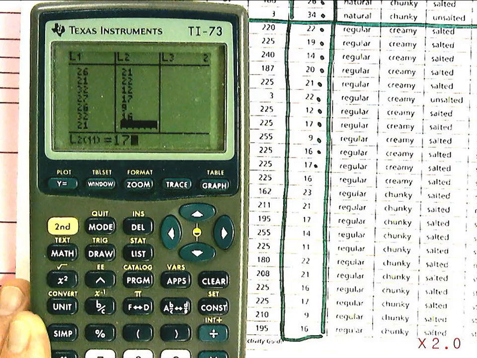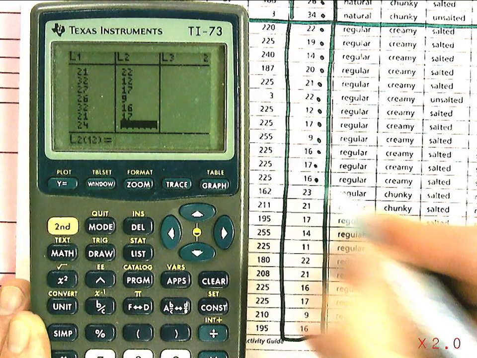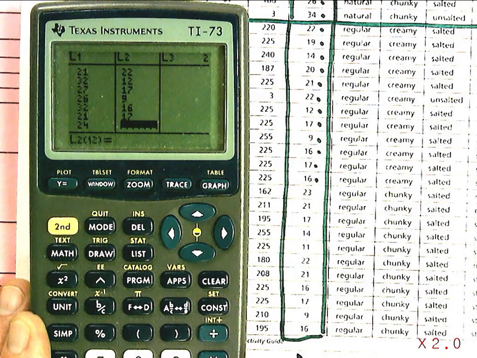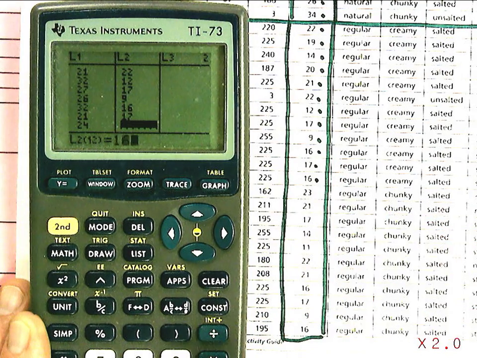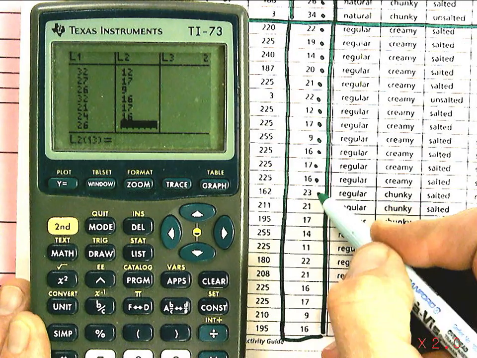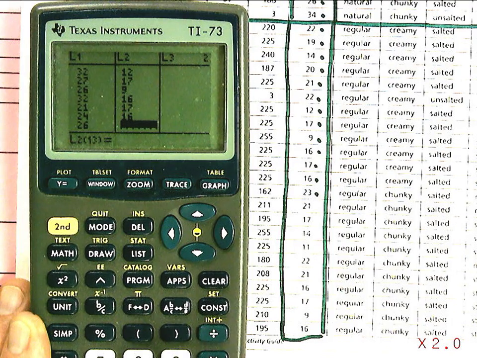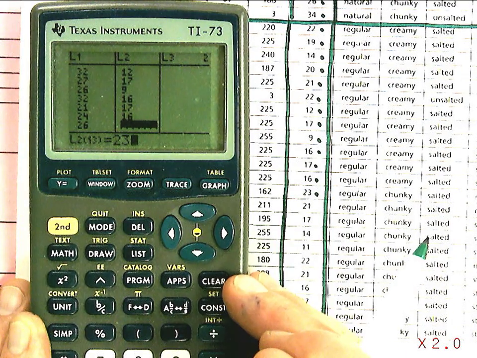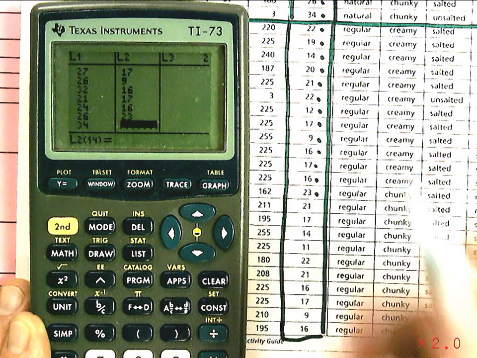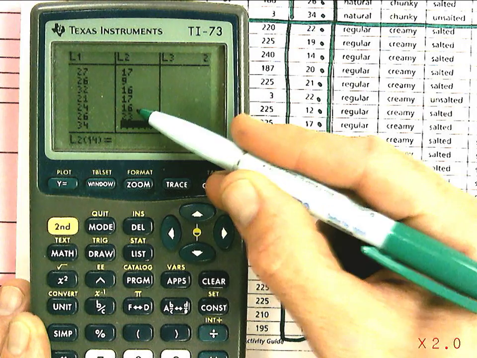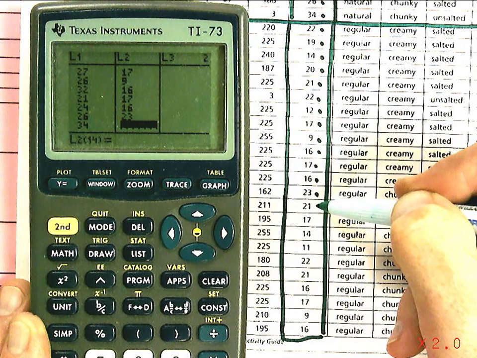17. These are my quality ratings, excuse me, the price per serving for these. So I just put in a 17, I'm going to put in a 16. And if you ever make a mistake, you can actually just delete the number you put in with a delete key or a clear key, depending upon your calculator. So there's my 23, and again, I'm just kind of checking to make sure my list matches what's on the paper.